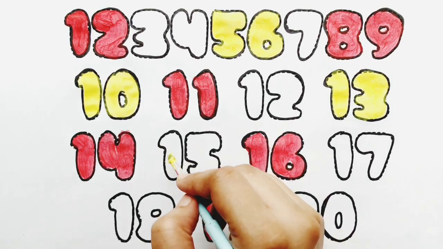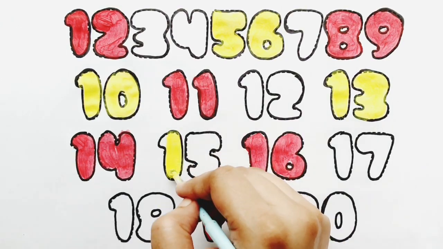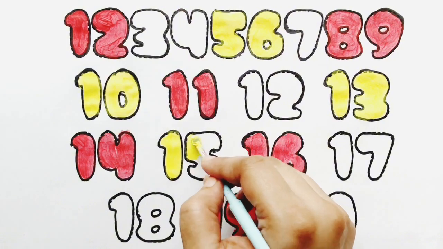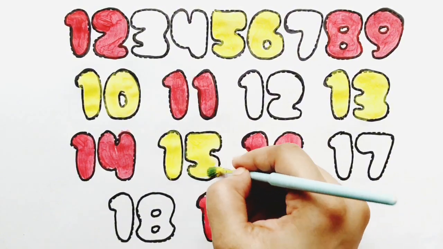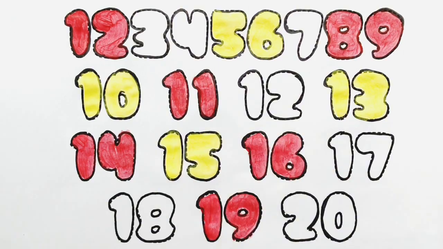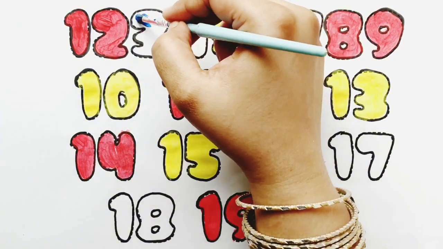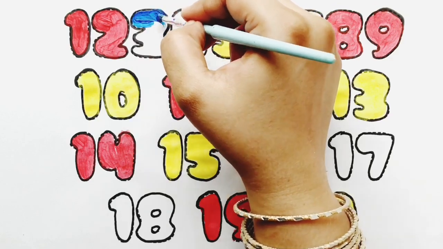I paint next number is 15. 1 and 5, 15. You guess who next number? 20. 2 and 0, number 20. Blue color, number 3.